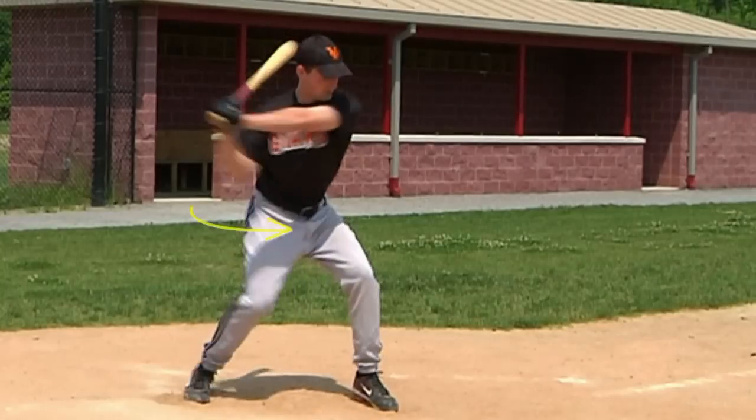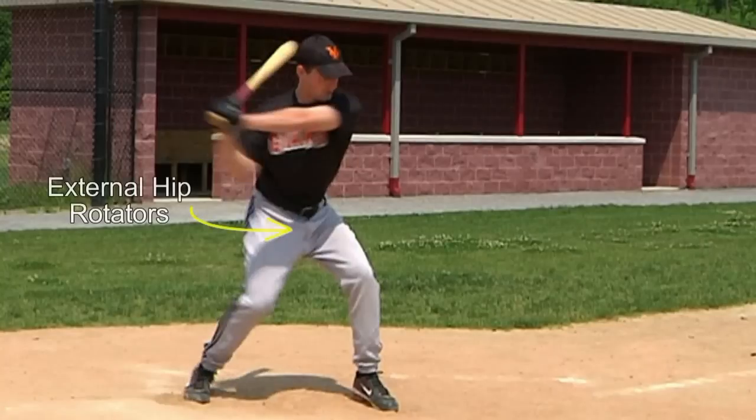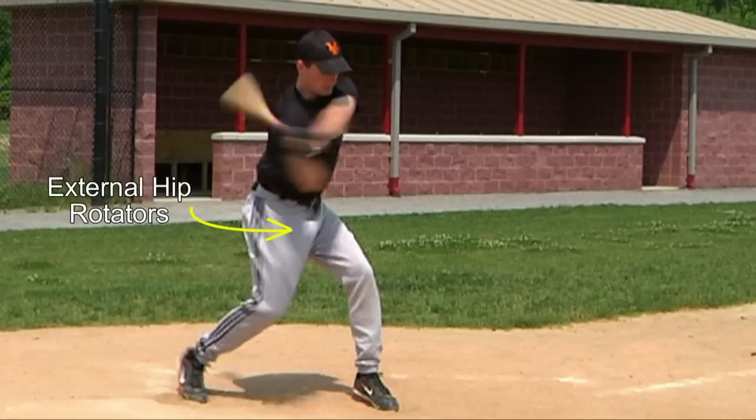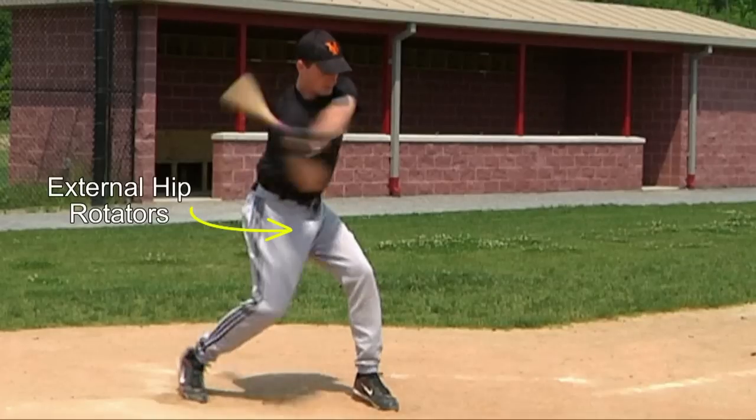This turning or opening of the back right hip toward the pitcher is caused by powerful contractions in the external hip rotators of this same right hip that, if you recall, were previously stretched during the loading phase, which can be seen again in video number 5 of this series.